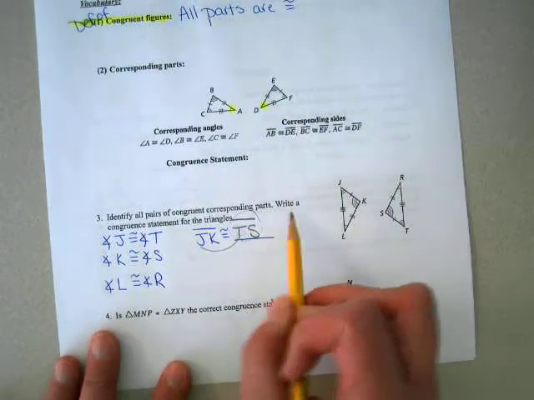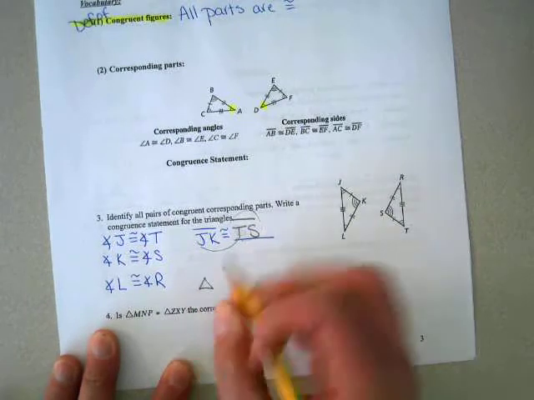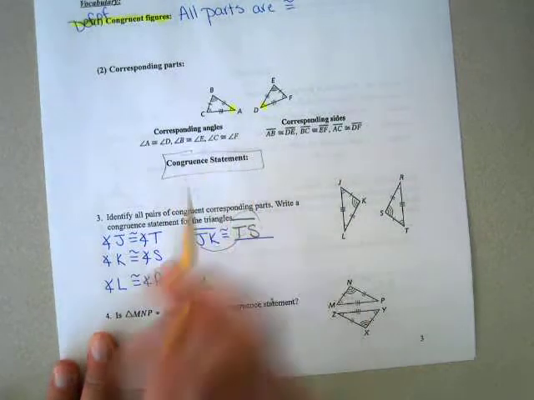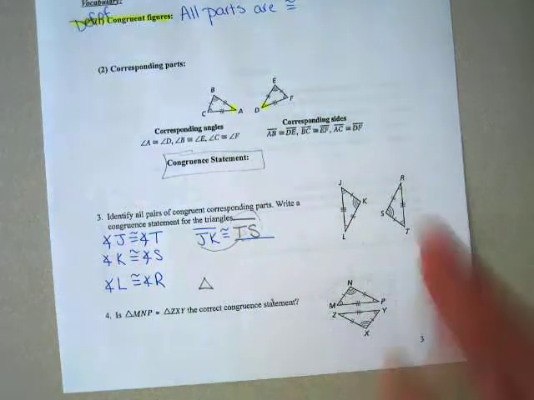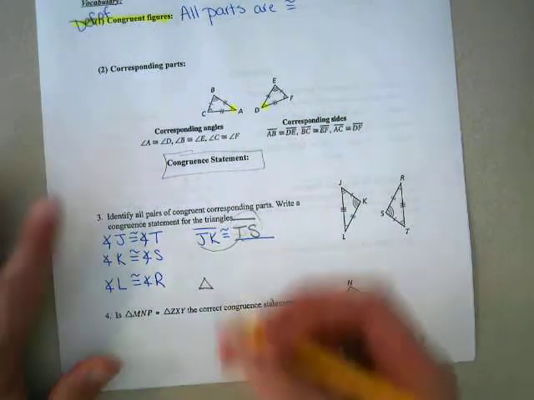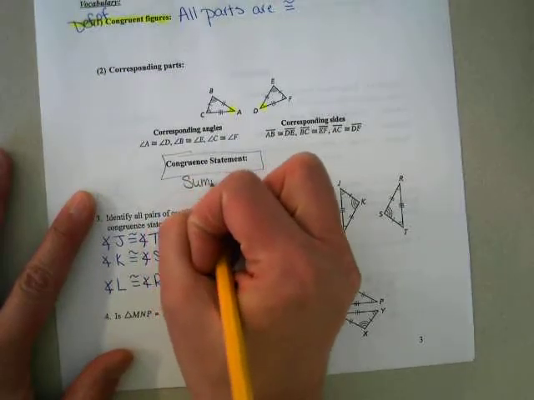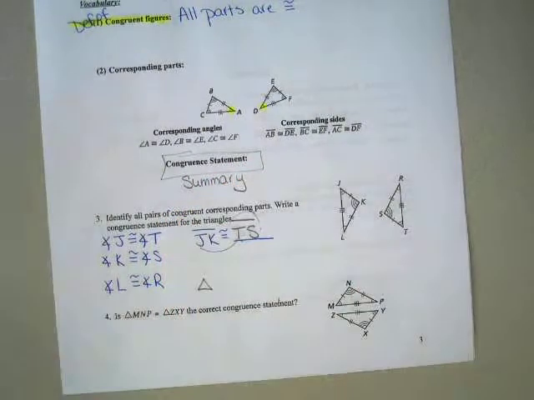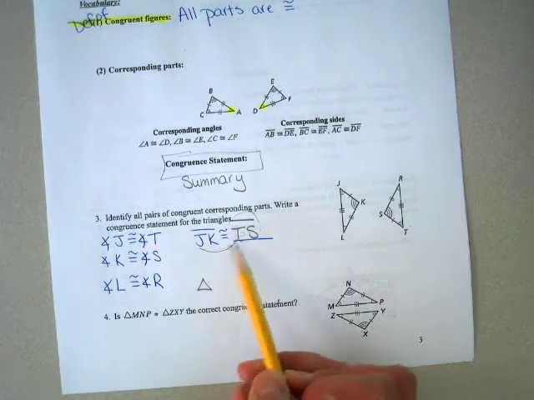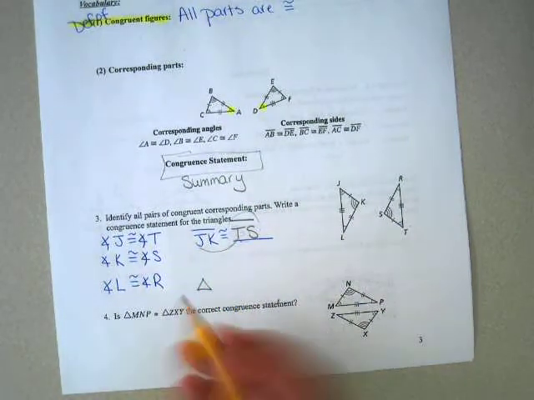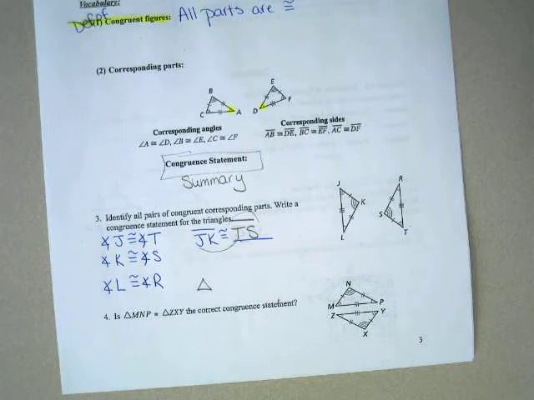It says write a congruent statement. Up here, the congruent statement is essentially putting all of this together. It's kind of like a summary. Now, you have to watch the order of your letters. This is the one place I will mark you down. The segments, you can flip-flop them, okay. But the congruent statement has to be letter for letter.